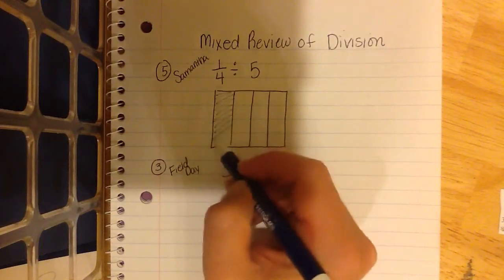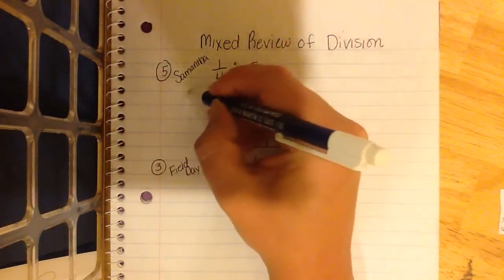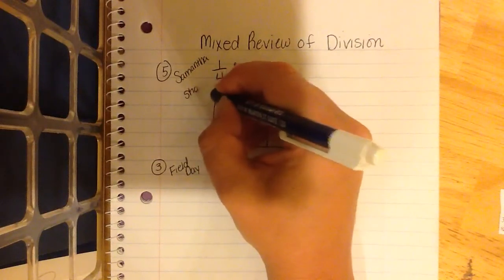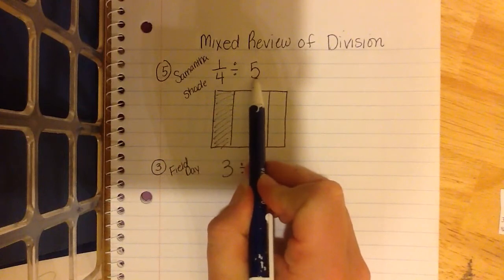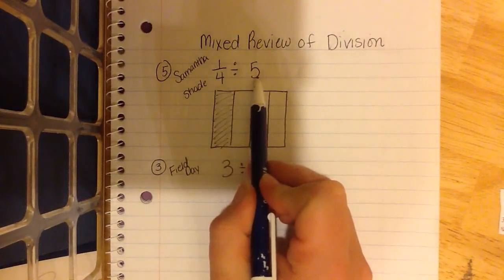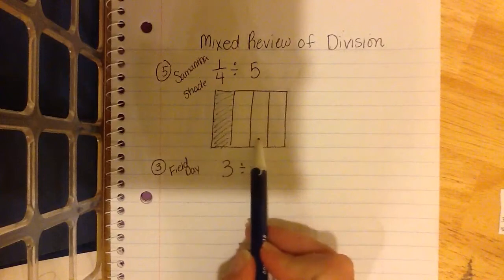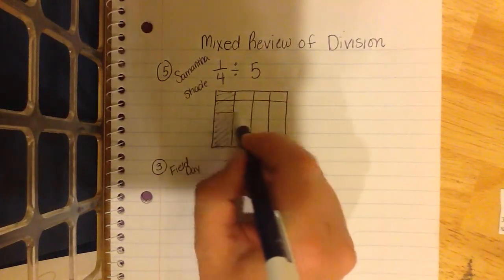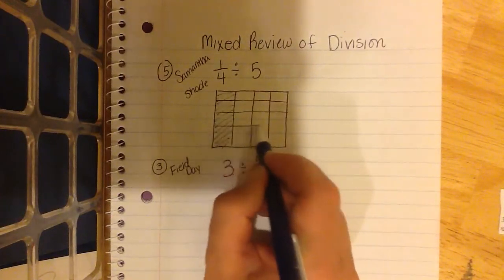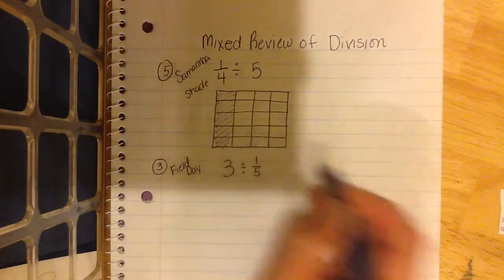This is the one where I'm going to shade because I have to show what 1/4 looks like. Now how can I split that into 5 equal parts? I've already split it this direction, so I need to go the opposite direction. 1, 2, 3, 4, 5.